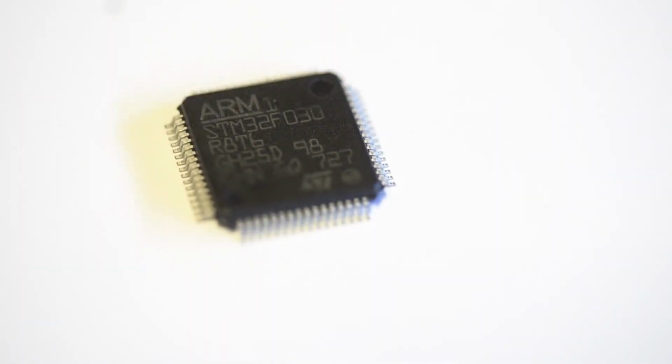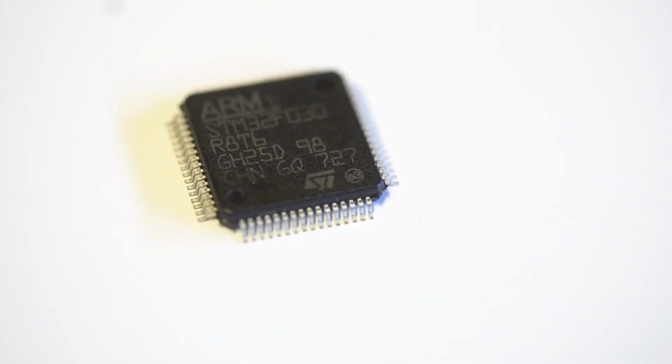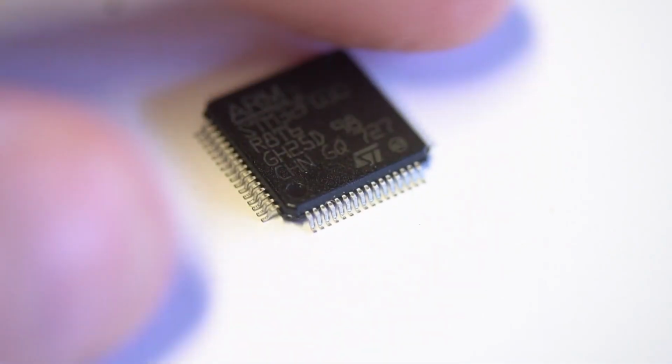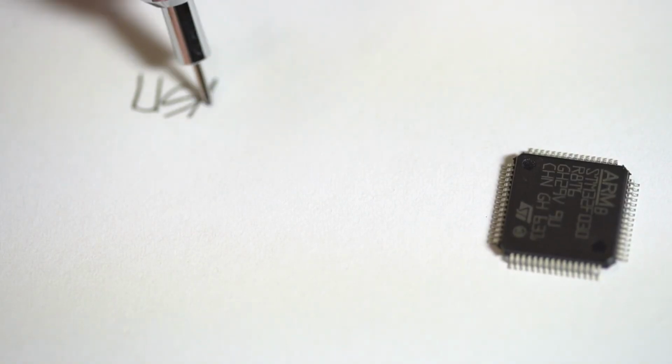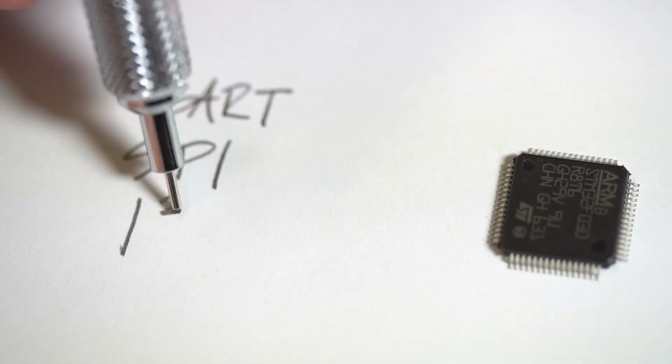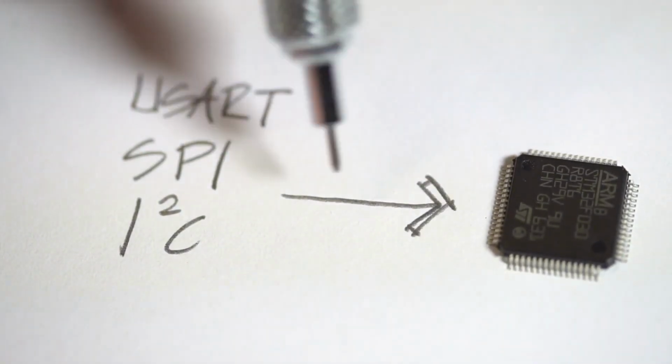This is an STM32 microcontroller. It is an ARM-based chip. So what is a microcontroller? A microcontroller is a device that can receive input, as in ones and zeros, and communication from other devices like a computer or from various devices that provide different types of communication.